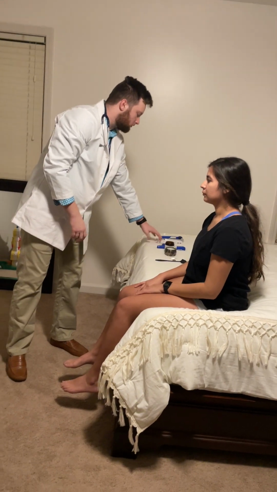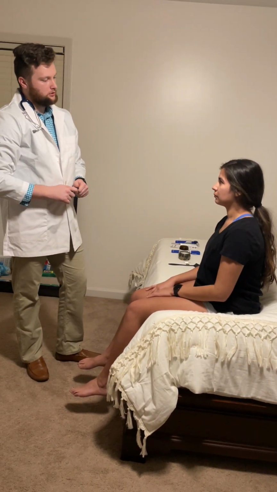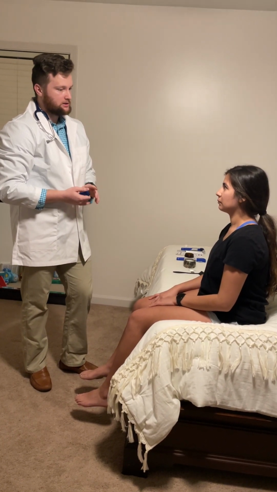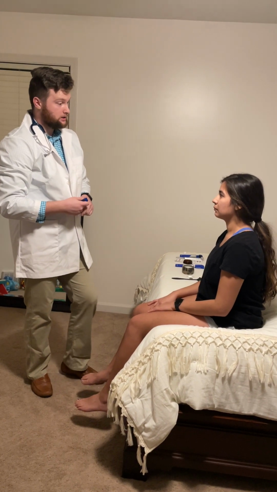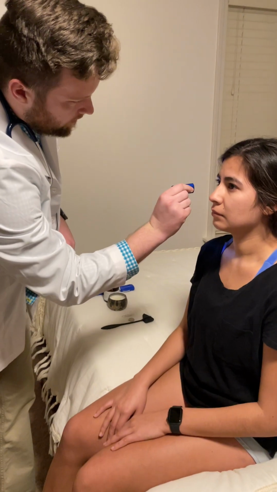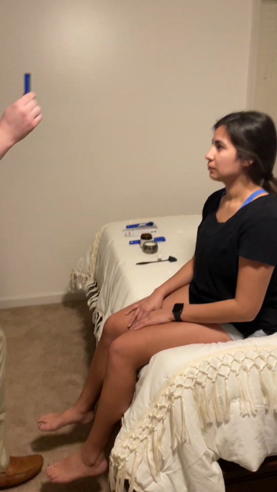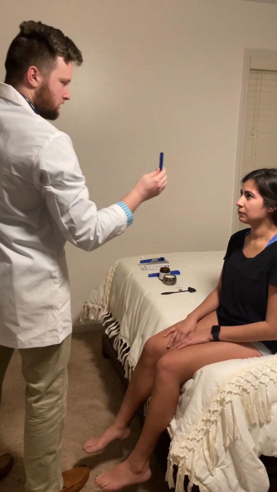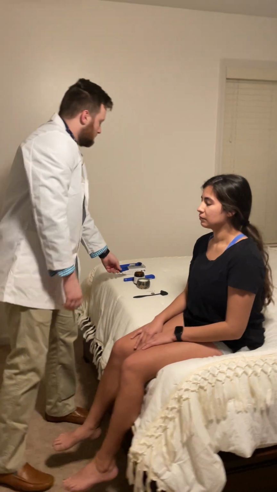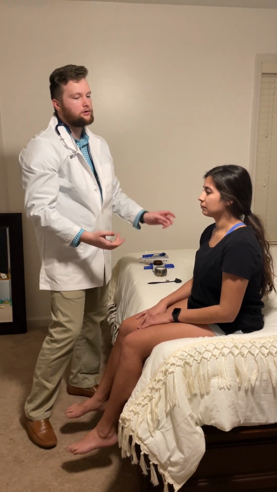And then I'm going to assess cranial nerve 3, which is oculomotor. I'm going to do that by looking for direct and consensual pupillary response to light. So look straight ahead. All right. Perfect. And then also for accommodation and convergence, follow this in for me, and then we're going to come back out. Perfect.